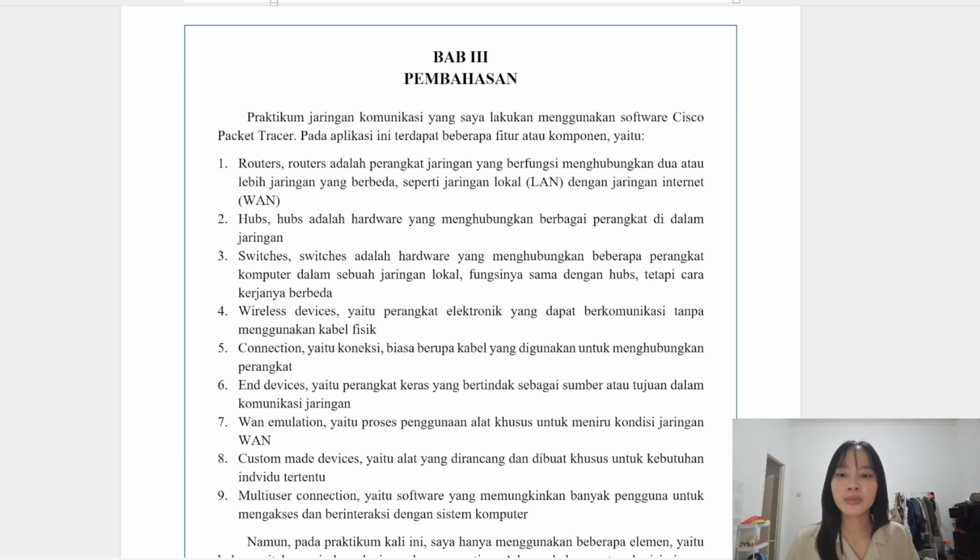But in this practicum, I only use a few elements, namely hubs, switches, wireless devices, and connections. Routers and hubs are hardware that connect various devices within the network, and switches, I already mentioned before, have the same work as the hub, but are more advanced and effective because they can communicate to the PC that we already set. So we don't have to check one by one which is the right PC.